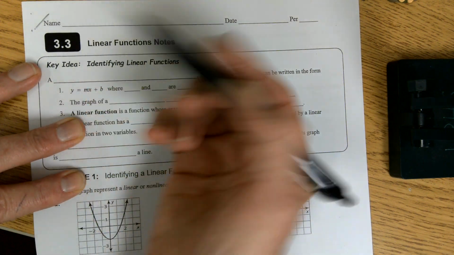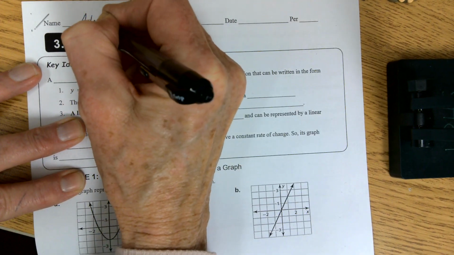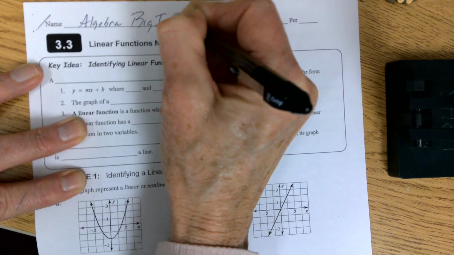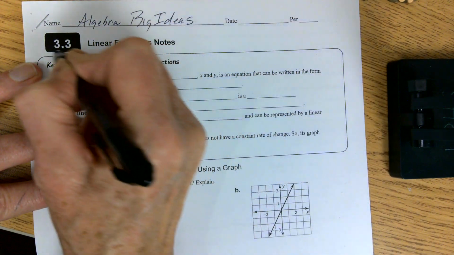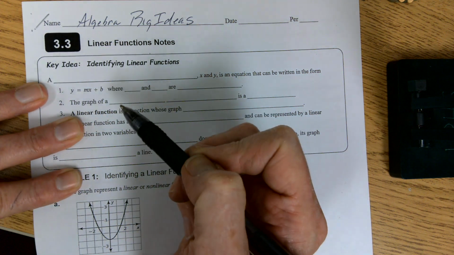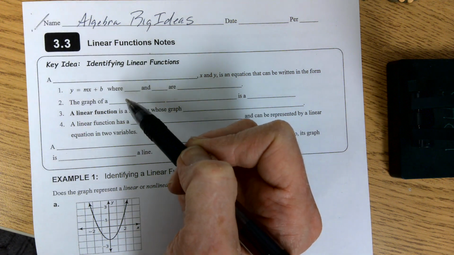Hey guys, we are working on algebra, big ideas, and we're doing chapter 3, section 3. We're going to talk about linear functions, okay? So let's just get going.